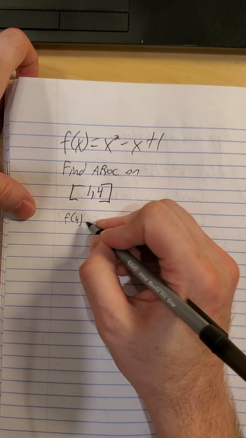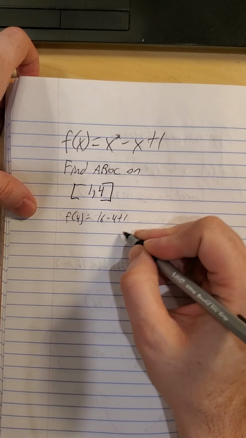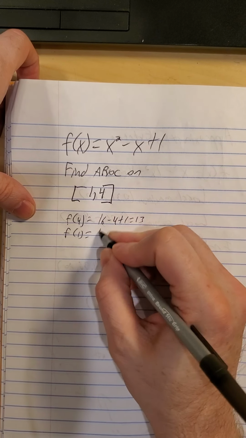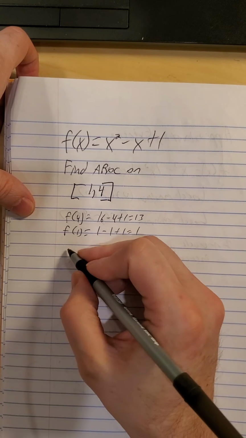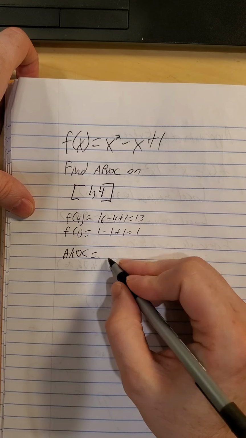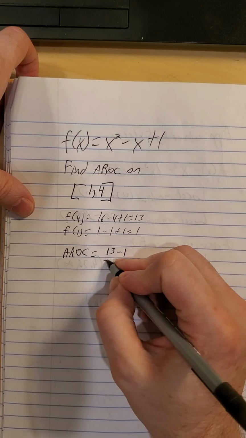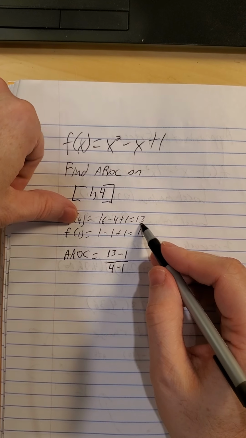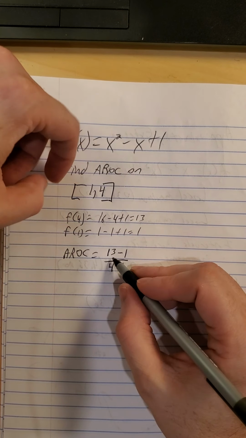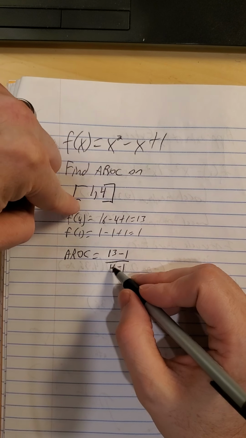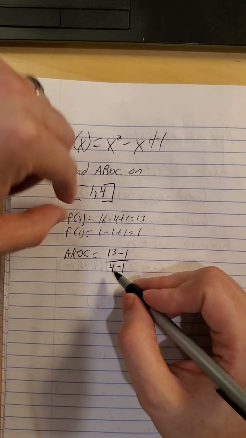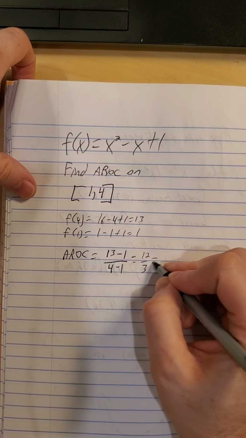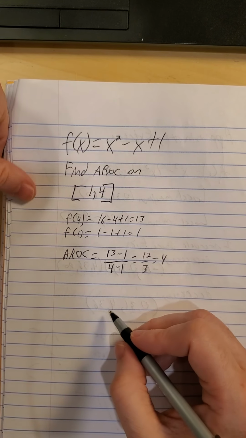So f of 4, we have 16 minus 4 plus 1, so that is 13. F of 1, we have 1 minus 1 plus 1, which is 1. So our average rate of change, our outputs over our inputs. And as long as you're consistent with these, it doesn't matter the order. Whatever output you pick to go first, its buddy has to go first. The input has to go first at the bottom. That corresponds to that. So we have 12 thirds, which is an average rate of change of 4.